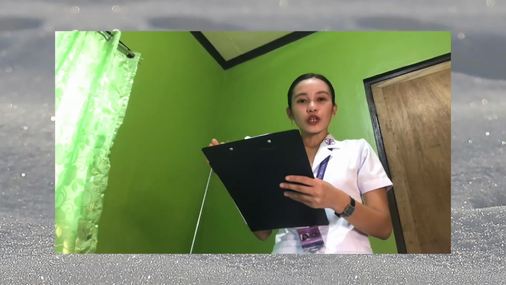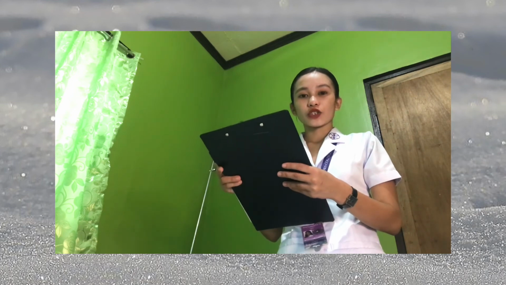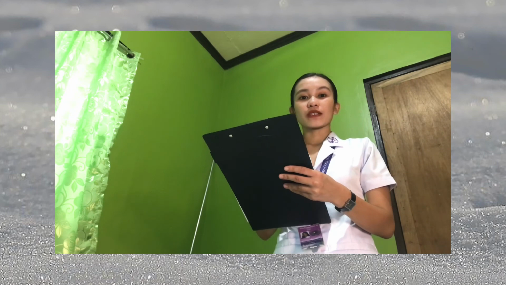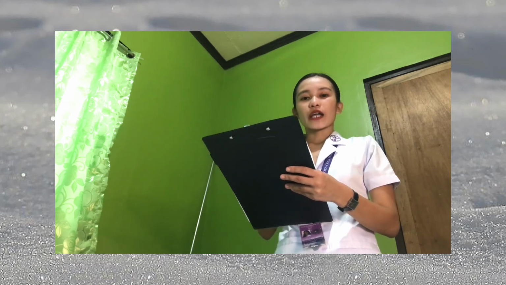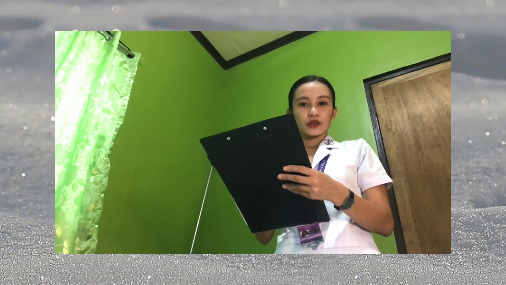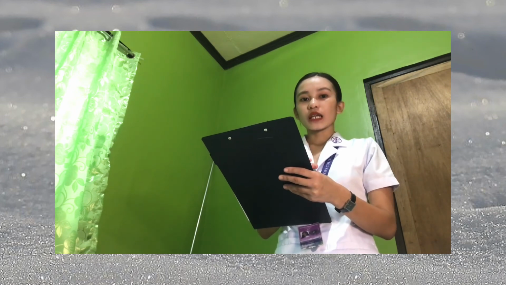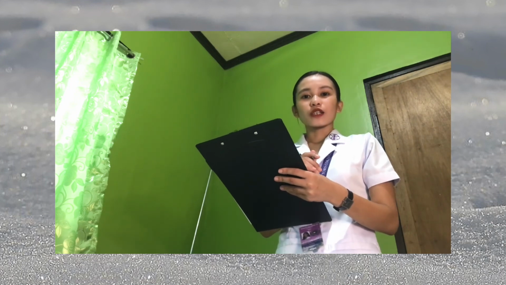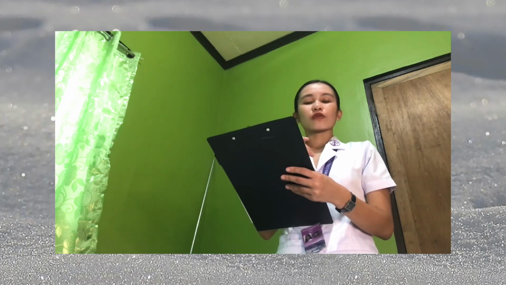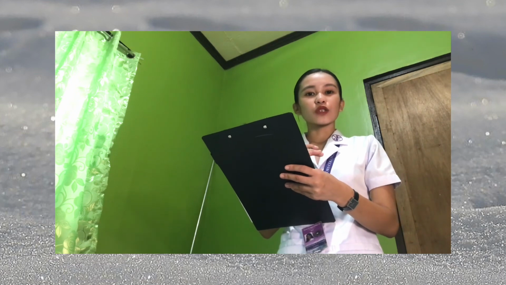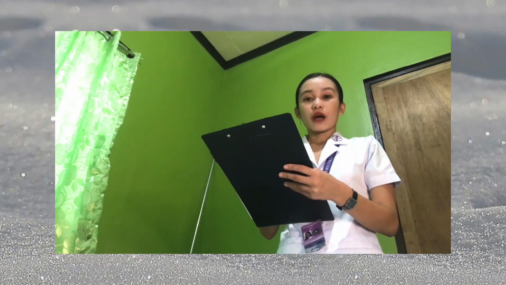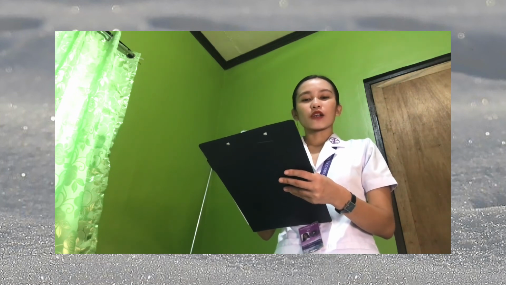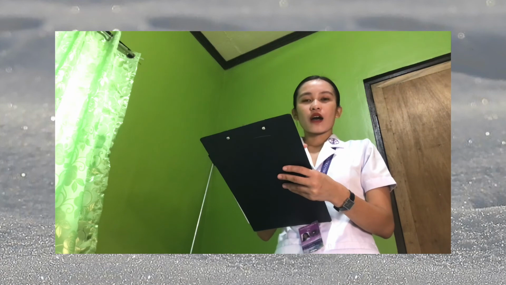For the documentation of the urinary catheterization, always include the date and time of the procedure and the type and size of the catheter used. I used a two-way Foley catheter, latex silicone coated. Its size is 16 French. Also record the amount of fluid used to inflate the balloon. I used 10 cc of sterile water. Also document the character and amount of the urine, the reaction and response of the patient, and include other significant observations.